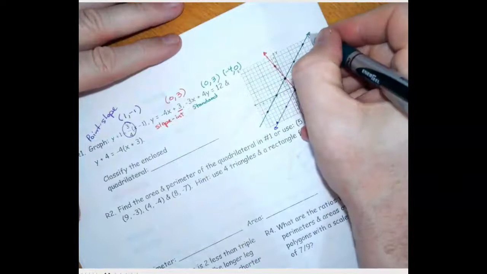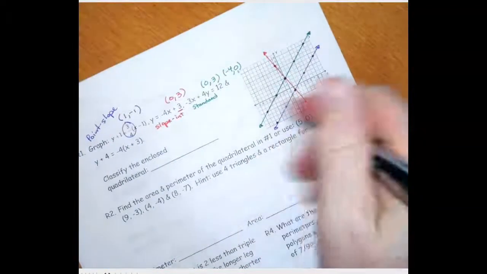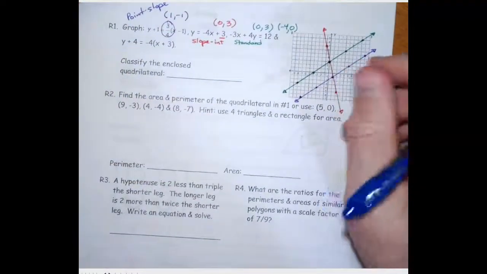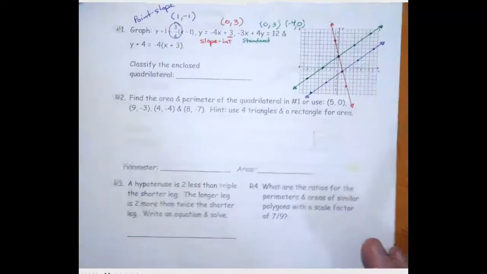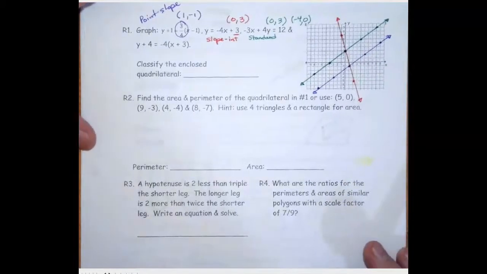Now on our tests in class, a lot of times you'd have to graph more than one thing, and so sometimes you would want to erase part of this so that you could fit another shape on the graph, but we're not really doing that in this situation.